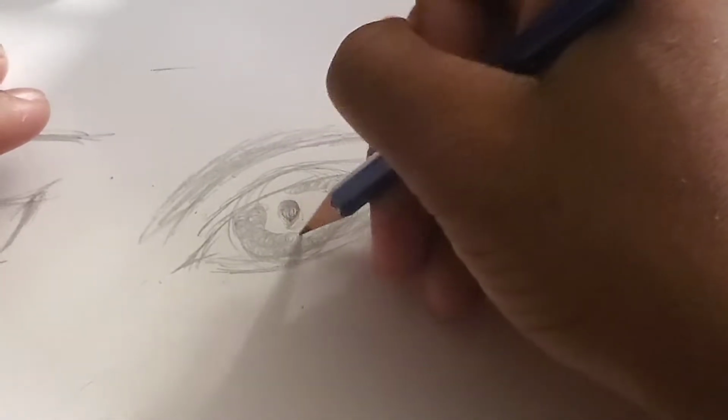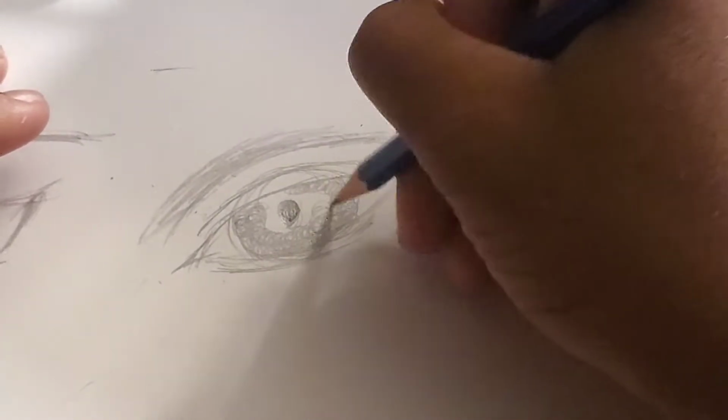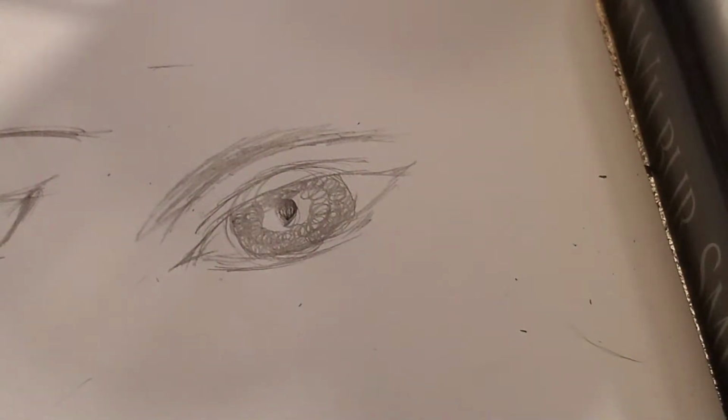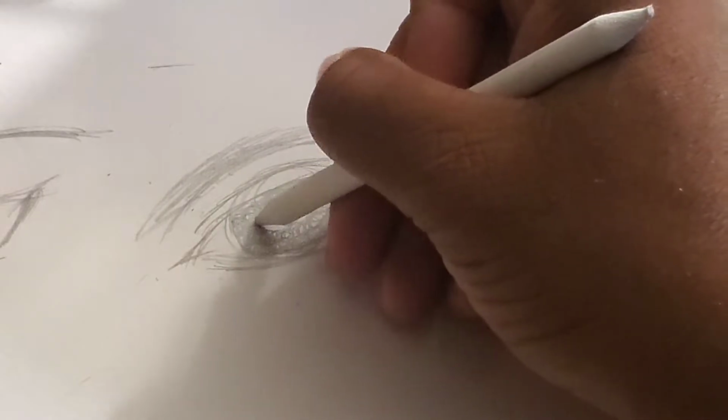I guess this just makes it easier to blend. Maybe you start doing that. Now around the pupil, I'm probably missing some steps, but I would leave some light space.